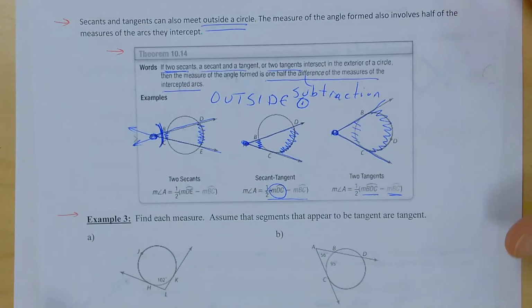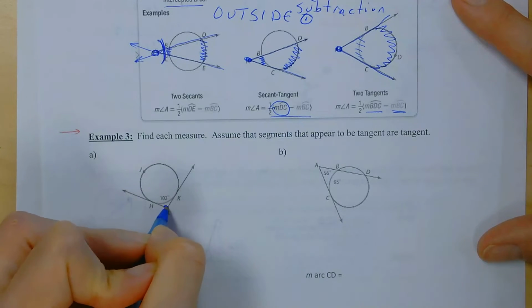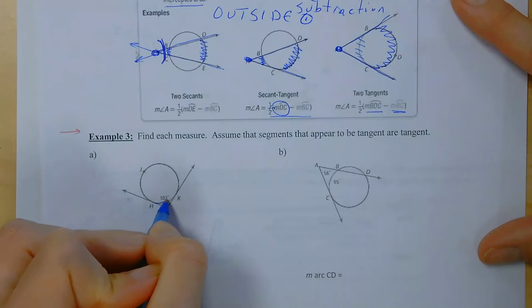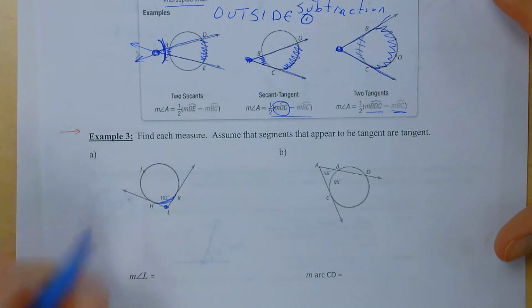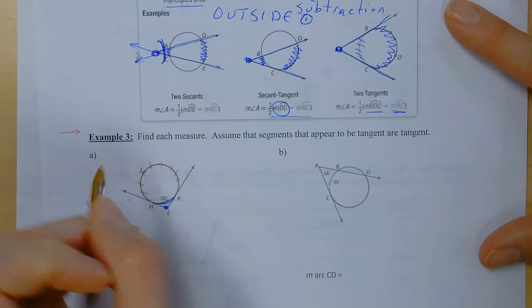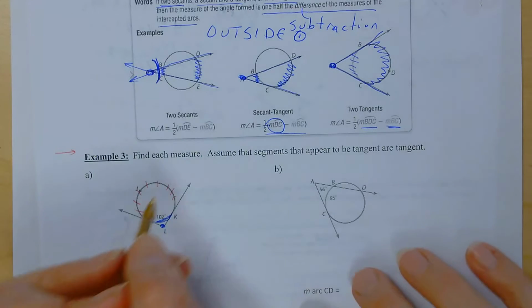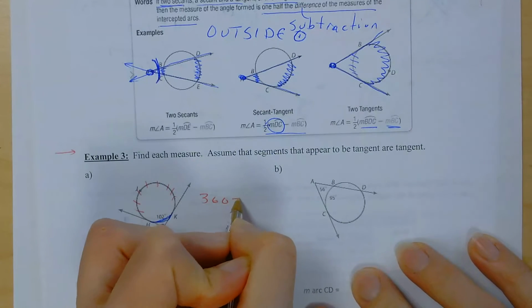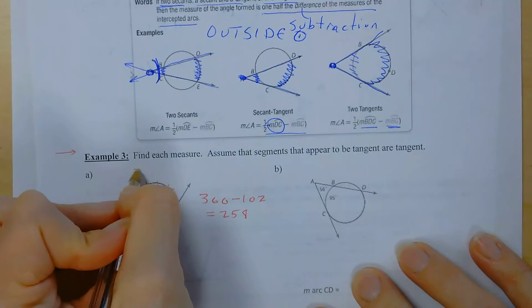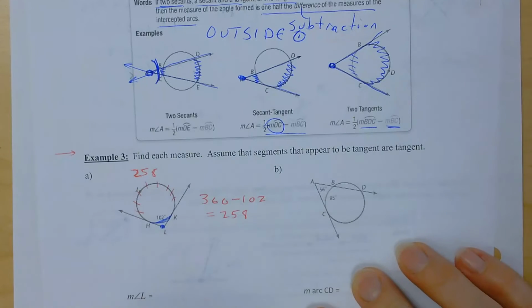All right, so I'm going to show you two examples of these. So this angle L is outside the circle, and we would like to find it. So what you might notice is from H to K is 102. So I need to know what this big arc is out here so that I can use this formula. So to do that, I'm going to take 360 and I'm going to minus 102, and I'm going to get 258. So this big arc right here is 258.